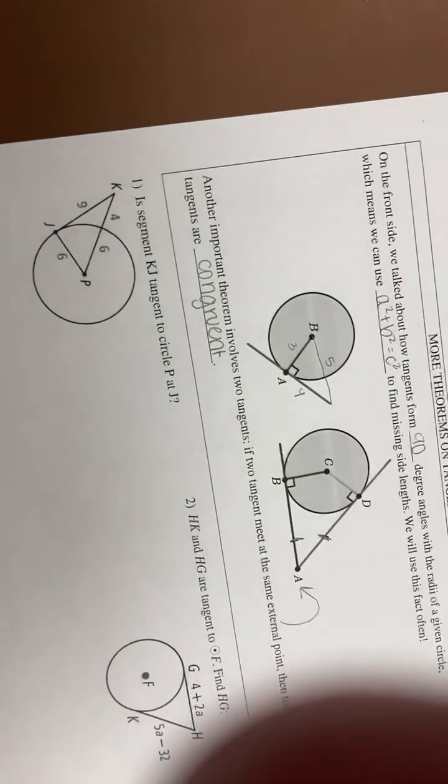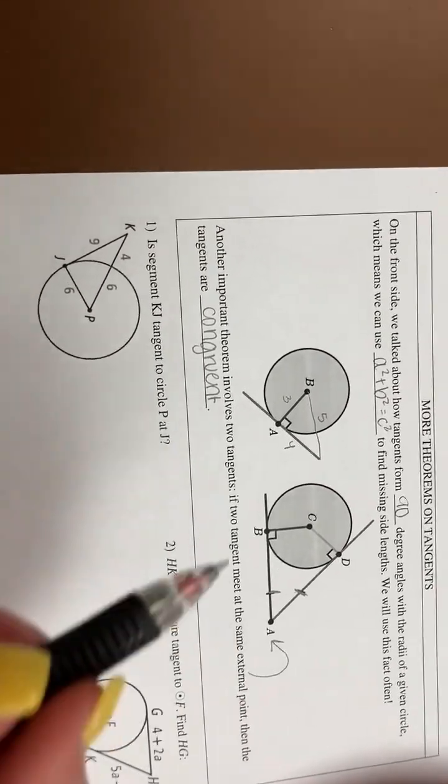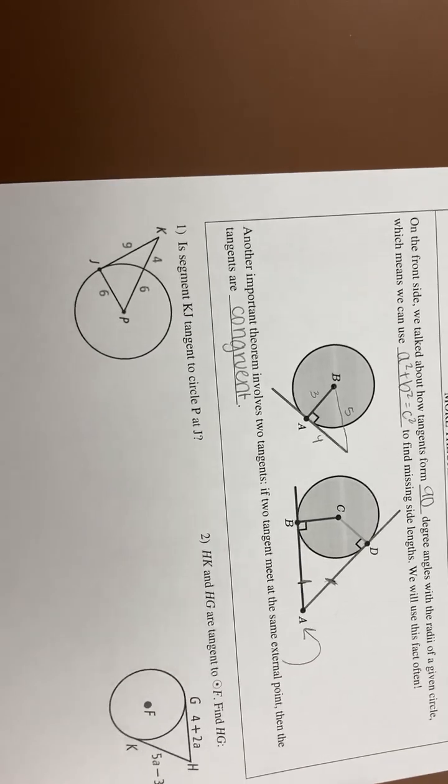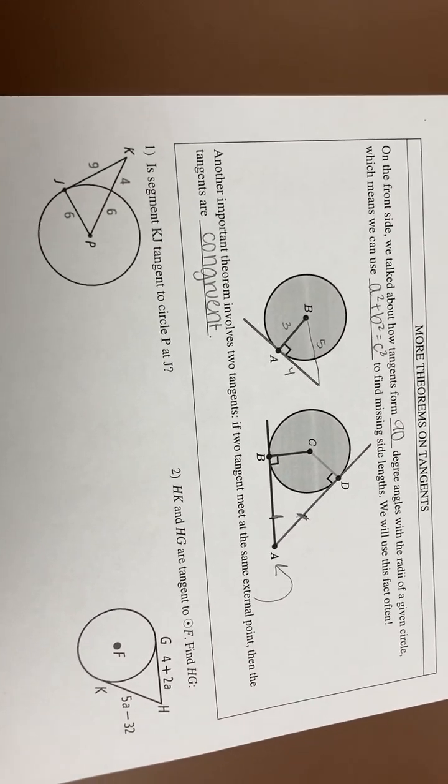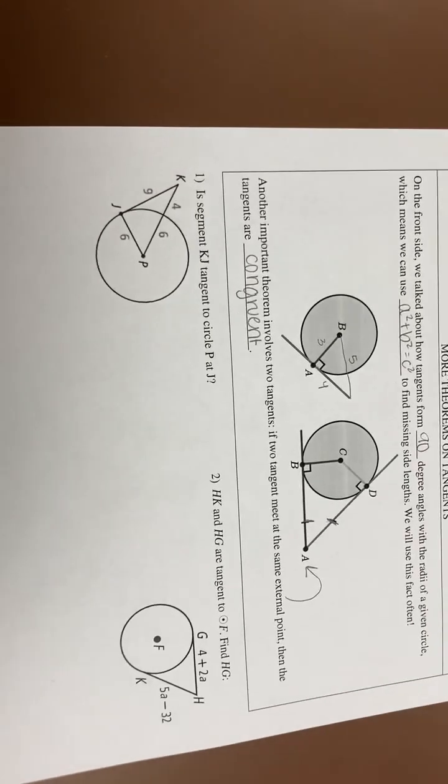All right, so every single time you see a tangent problem, I want you to add right angles if you can, add tick marks if you can. It's not going to be used in every problem, but I want you to see big picture and at least you have all the information possible.